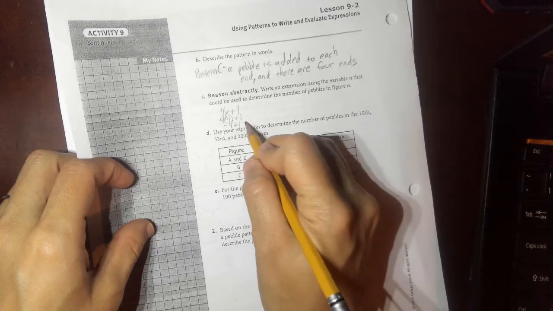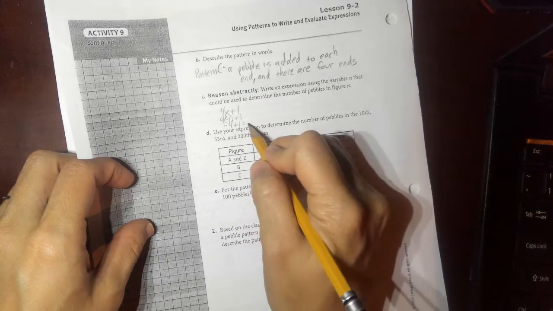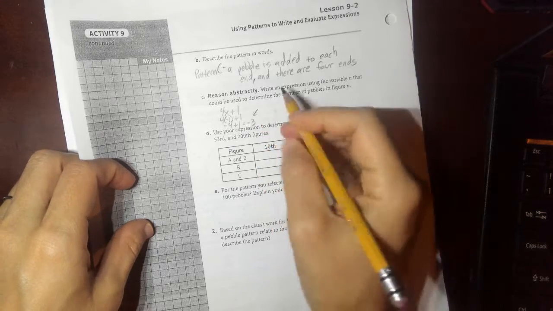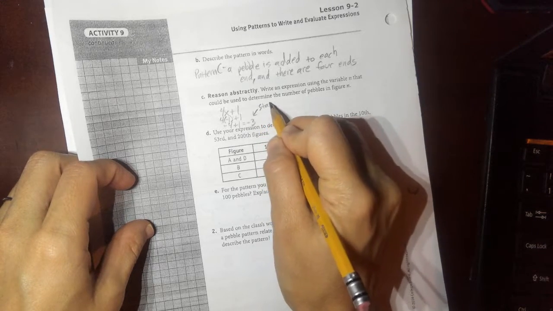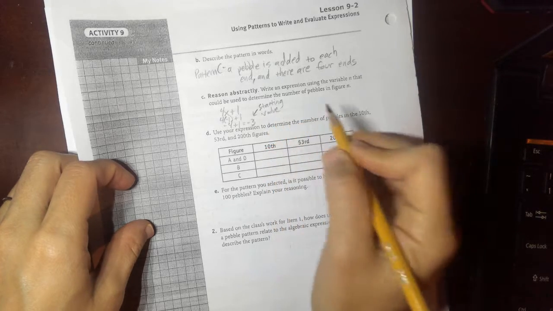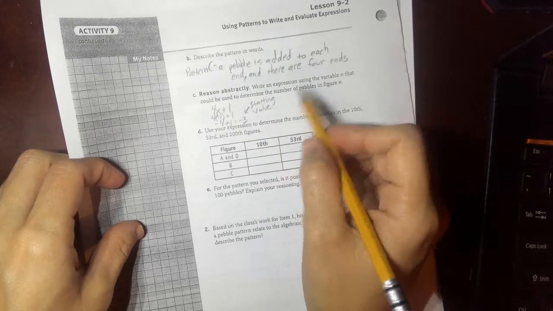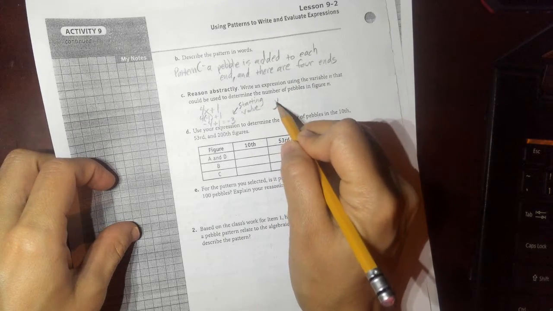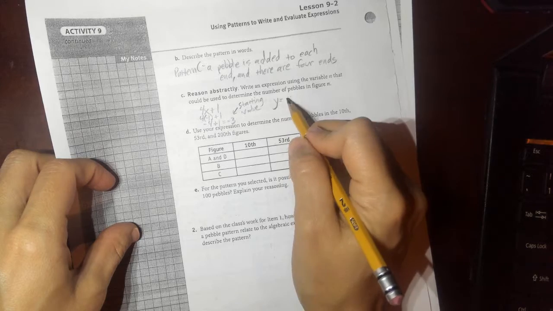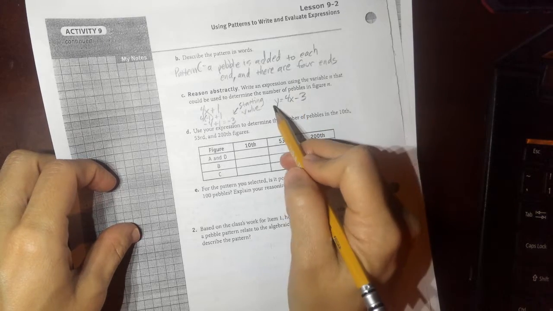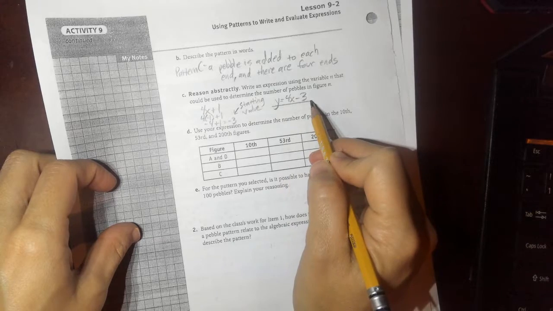That's going to give us -3. So that's going to be our starting value. So we're going to use that in our actual expression. So now I'm going to write my actual expression, which is going to be y equals 4x minus 3. So this is my equation.